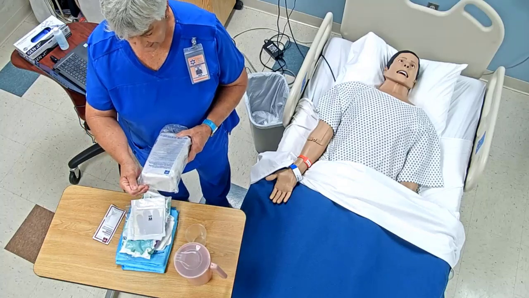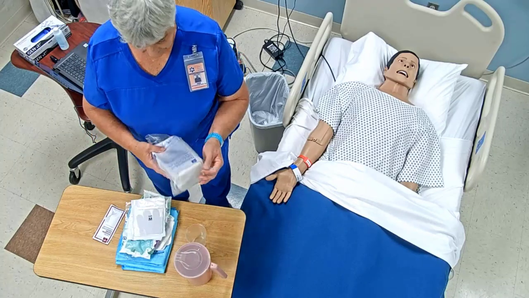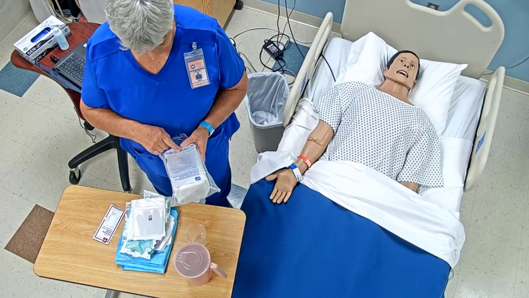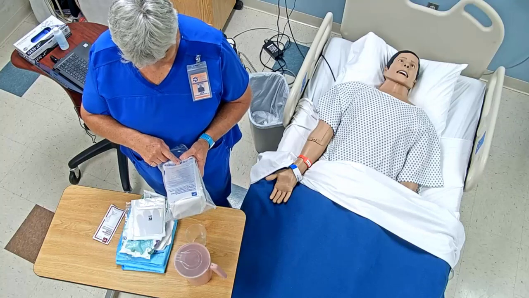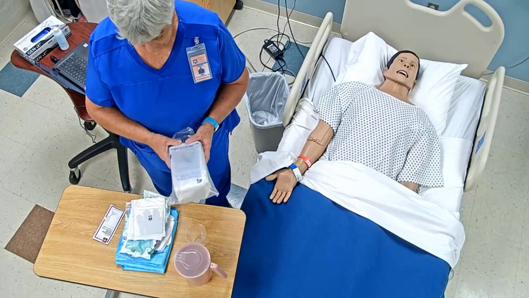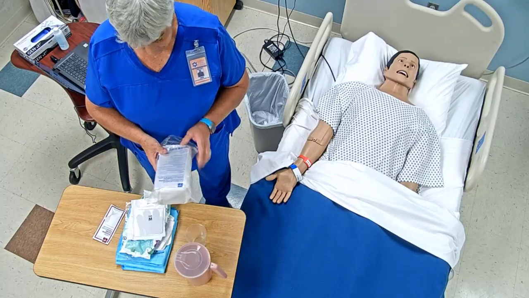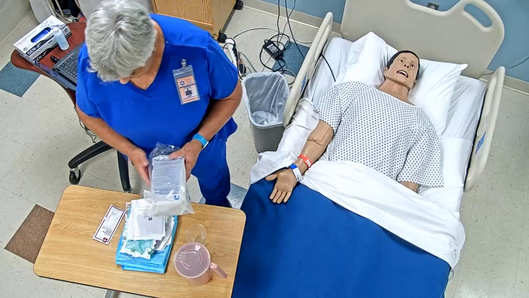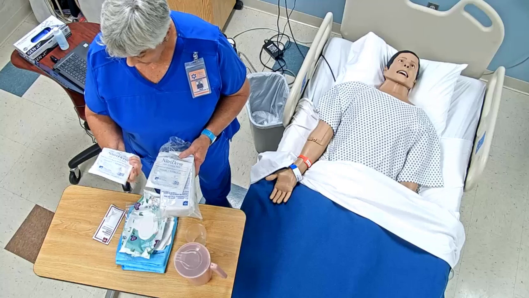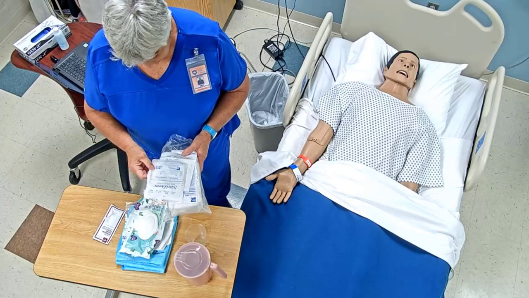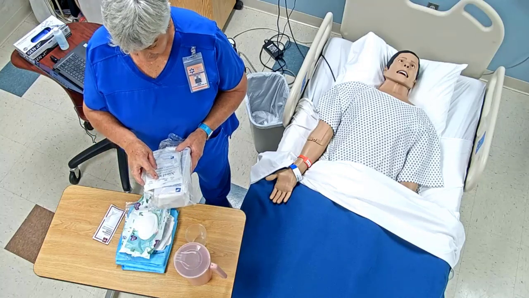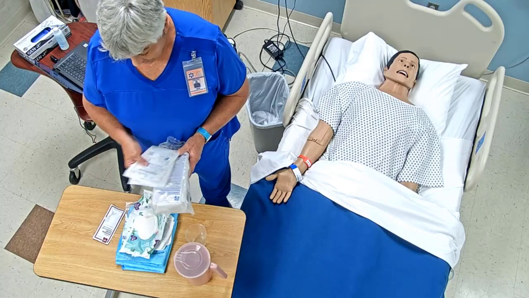I'm making sure that my package is intact, and that the expiration date on here, 7/28/2026, is good. Making sure my package is intact also guarantees the sterility of it. And I've got my extra size gloves just in case. This says sterile unless package is damaged or open, and this also has an expiration date on it, so I'm making sure that all the expiration dates are good.